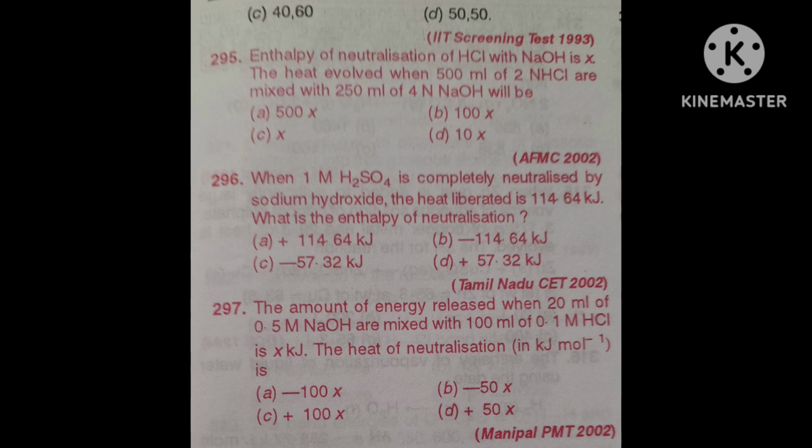Enthalpy of neutralization of HCl with NaOH is X. The heat evolved when 500 ml of 2N HCl are mixed with 250 ml of 4N NaOH will be: first option 500 into X, second 100 into X, third X, fourth 10 into X.